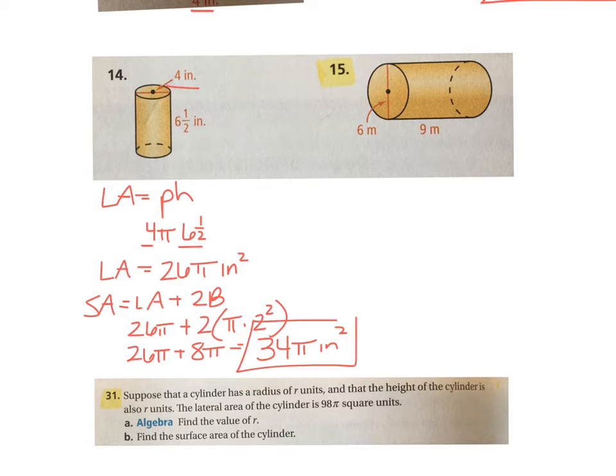Okay. This one, number 15, is the exact same idea, except I think what they're getting at here is that your radius is 6 instead of a diameter of 6, because they just pointed to the one side. I'm guessing maybe that's where some of you went wrong, or maybe I'm wrong in that. But I would say this is representing a radius of 6.